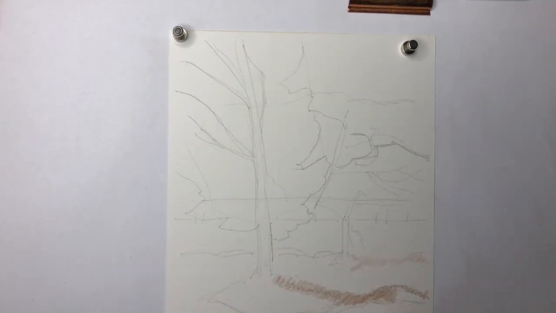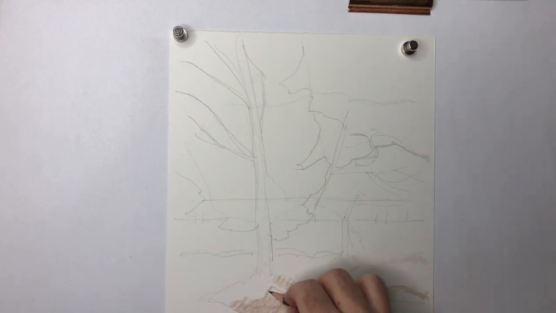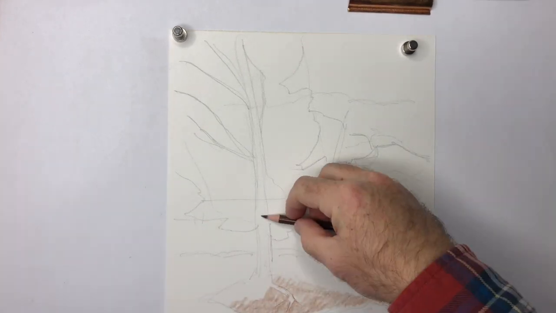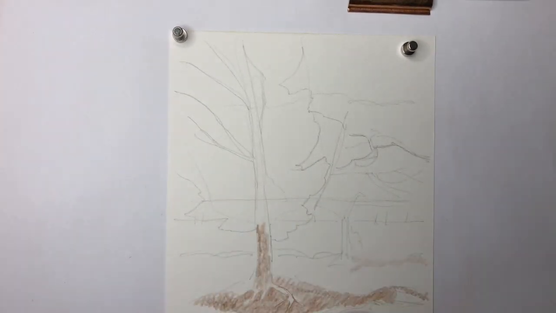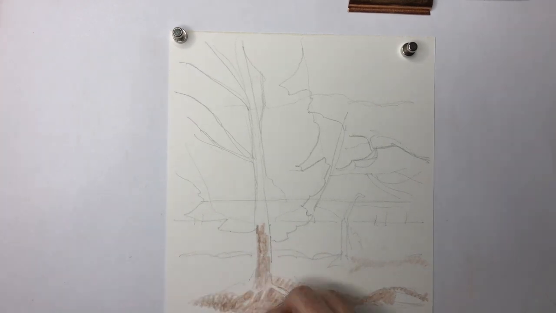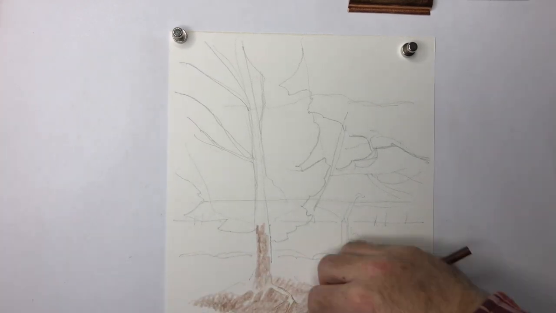Now I want to put in my first layer of color. I'm going to stick with browns right now. And using the photograph as a guide, I'm going to try and make sure that all of my colors closest to the foreground, that's the layer that's closest to us as the viewer, are the most intense. So that's why I'm starting there, with the big tree and the ground at its base.